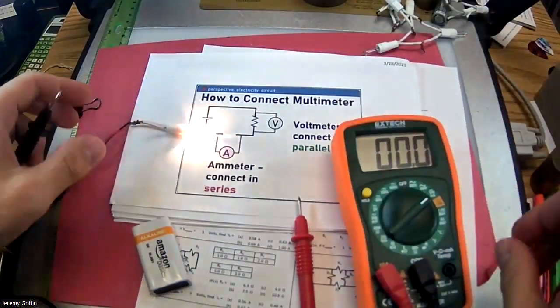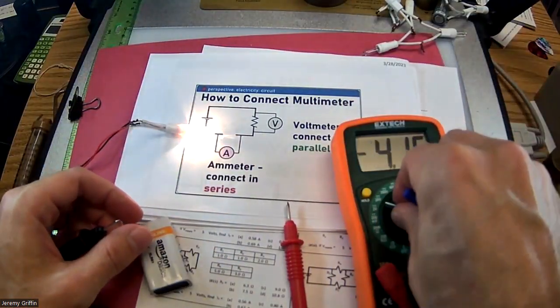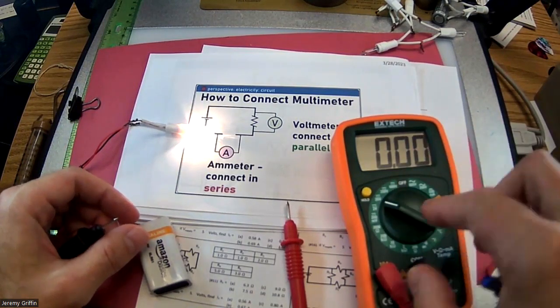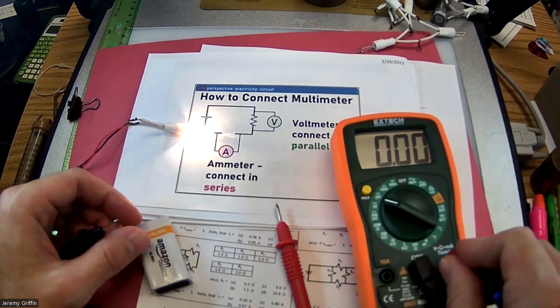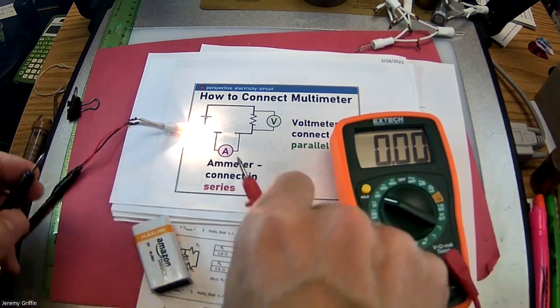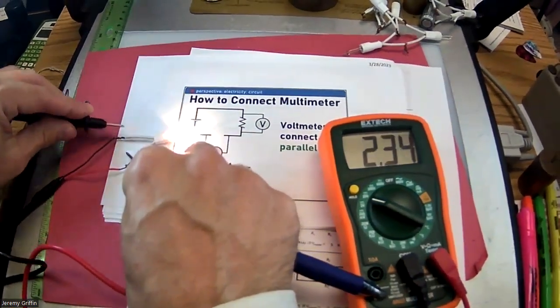Full circuit right here. Okay. Flip this one over to volts. Also switch this out. Put it back in where it can measure volts. Okay. And then connect my leads across, and it's going to measure the voltage drop.